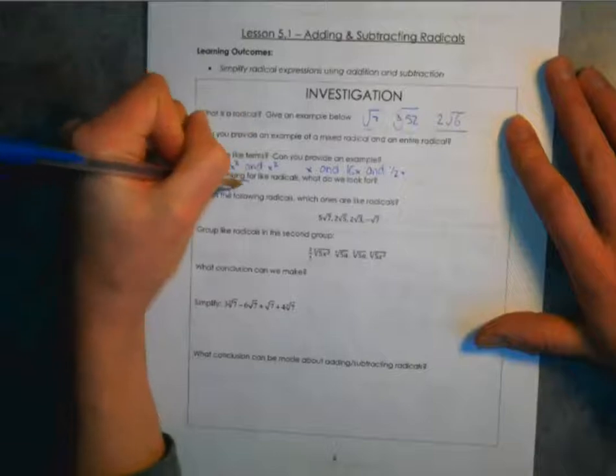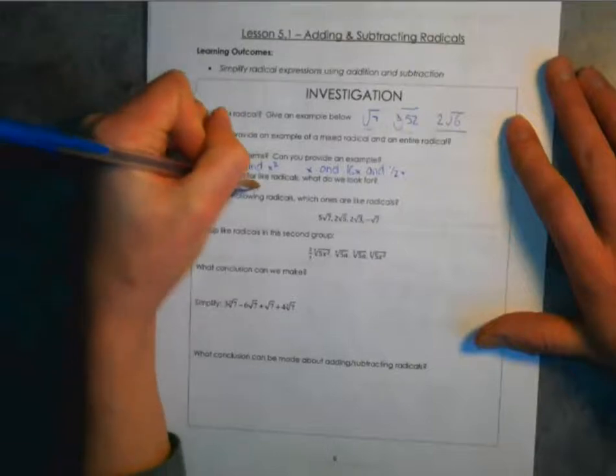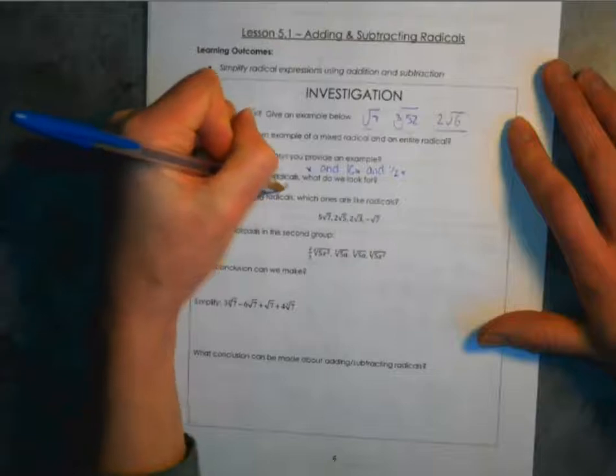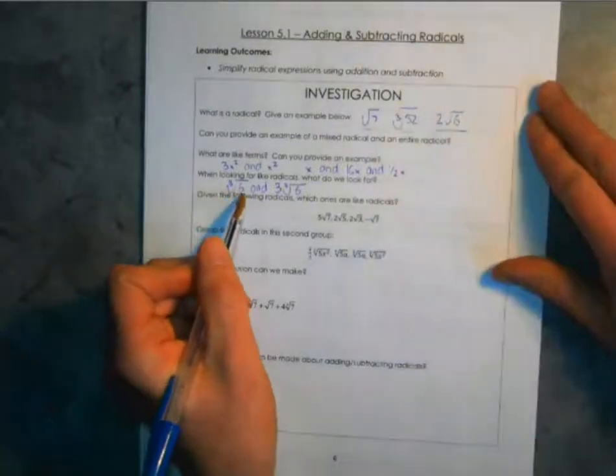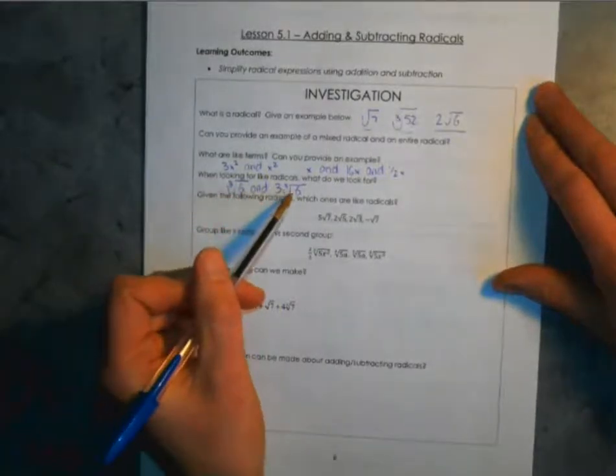For example, if we had the cube root of 6, and we had 3 cube root 6, would those be like terms? The answer is yes, because of 2 reasons. The radicands are the same, and the index numbers are the same. In order for radicals to be considered like, both of those components need to be the same.